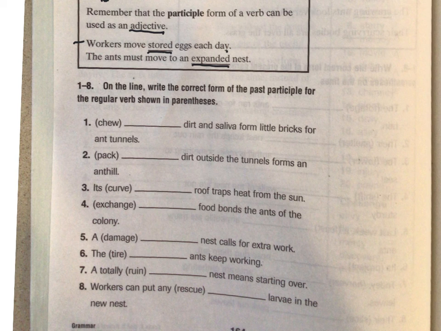So I look at the last letter. There's no E and there's no Y. I know it's the beginning of a sentence, so I'm going to do a capital C. I'm going to change chew to chewed, just adding that ED.